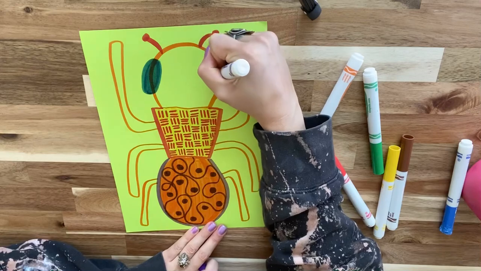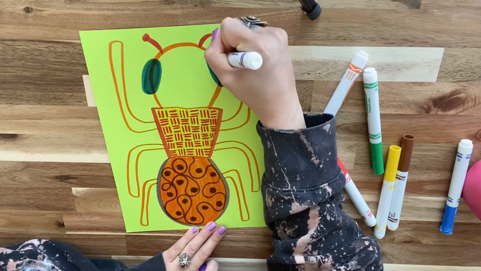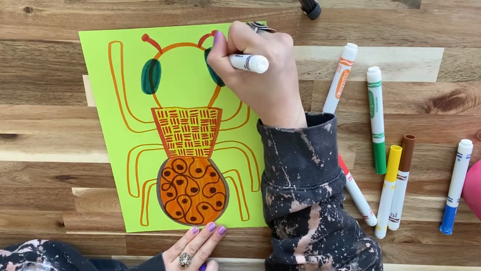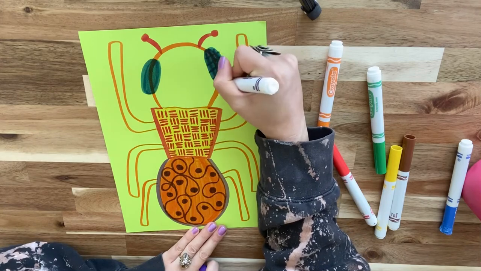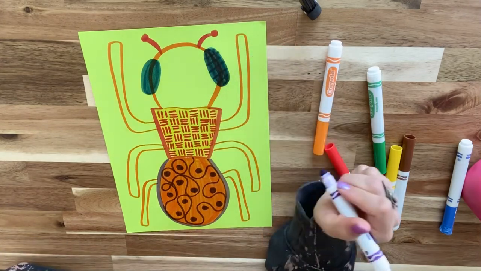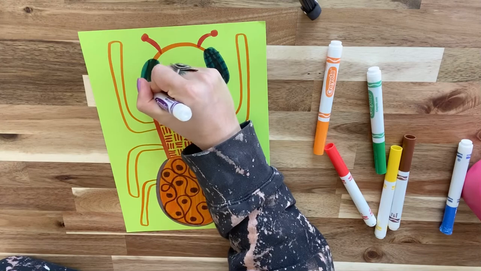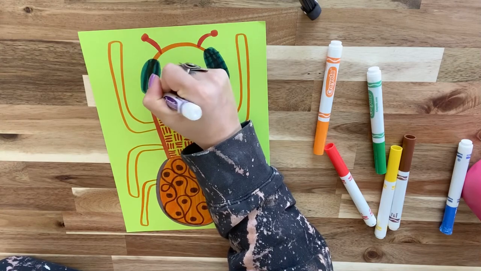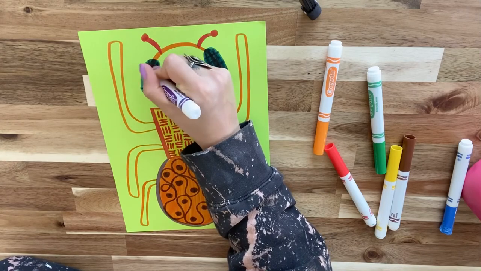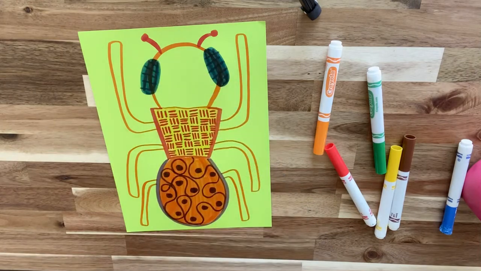I'm gonna add some straight lines, some hatch marks across the eyeballs of our scarab beetle to give it some detail. You guys can add whatever you want, or you can copy mine.